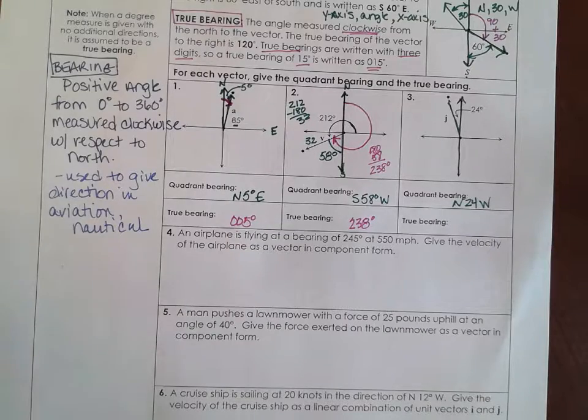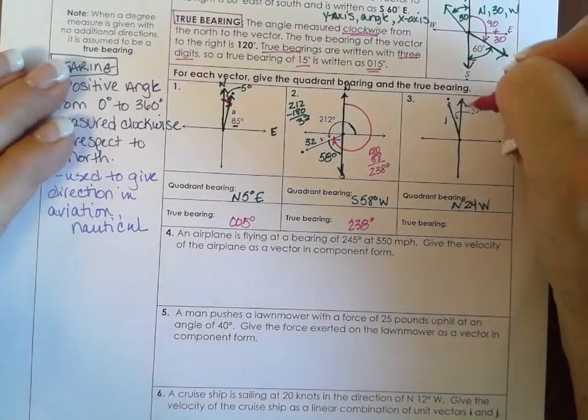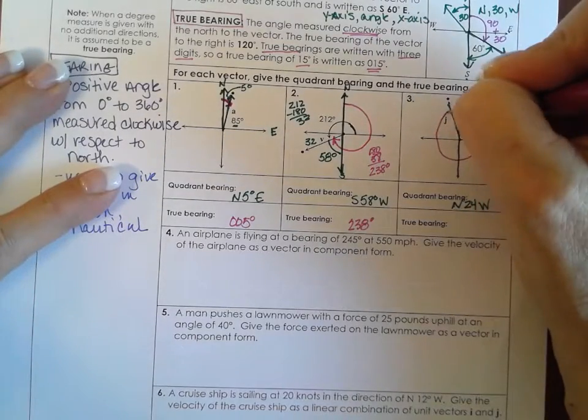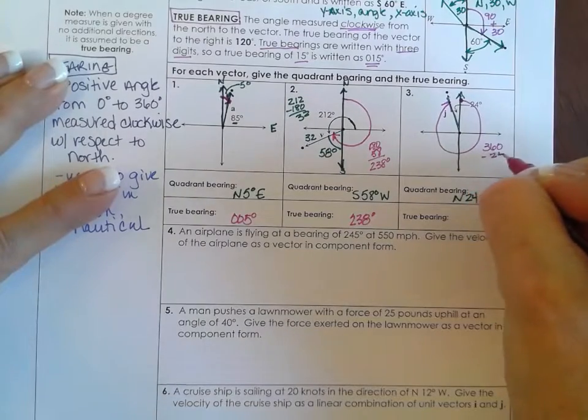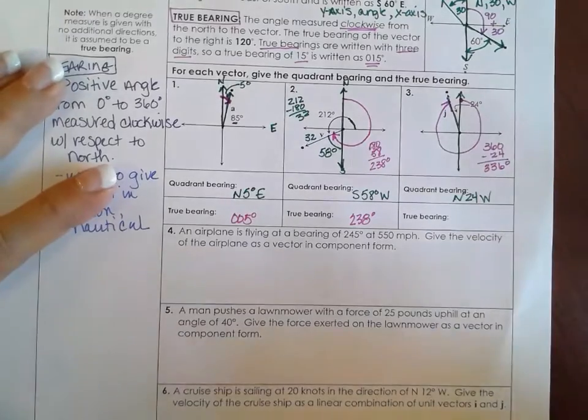Okay. What am I going to have on the next one? Start at the north line and go clockwise. So I'm going to be all the way around. So 360 minus 24 gives me 336. Does that make sense?